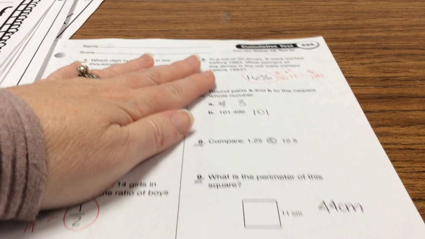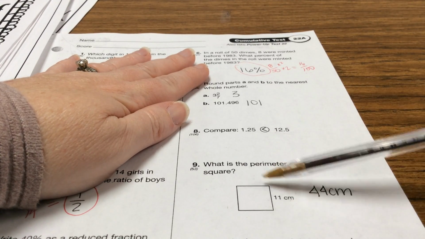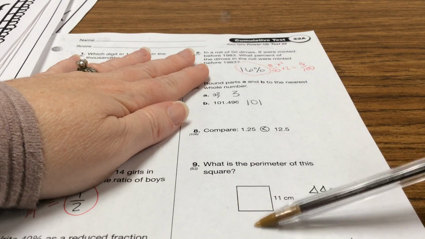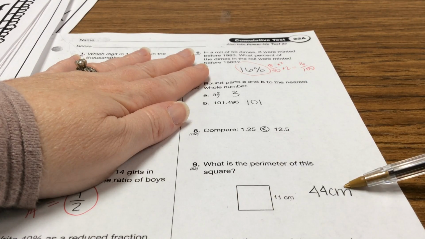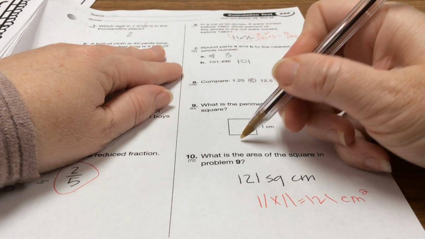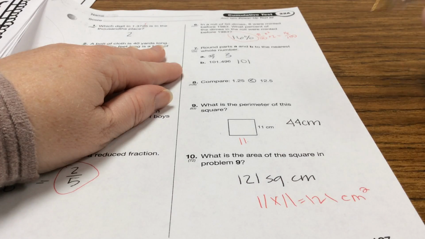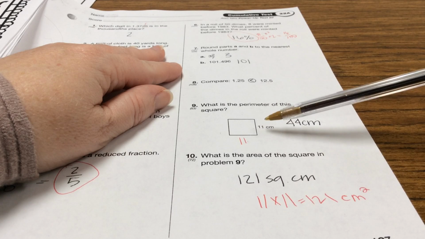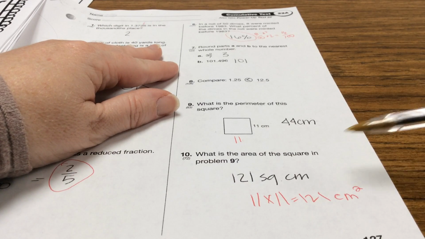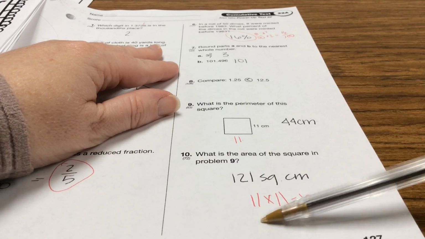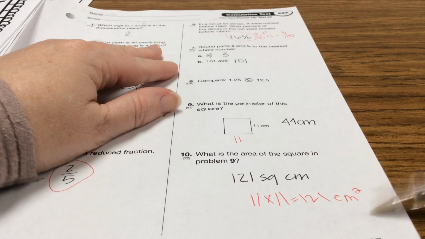Number 9, what's the perimeter of the square? For perimeter, you just add up the sides. So 11 plus 11 plus 11 plus 11 is 44 centimeters. Number 10, the area of the square, you multiply the length times the width. Since it's a square, we know all the sides are the same size, the same length. So we're going to multiply 11 by 11 and we get 121 square centimeters. You can also write 121 centimeters square.